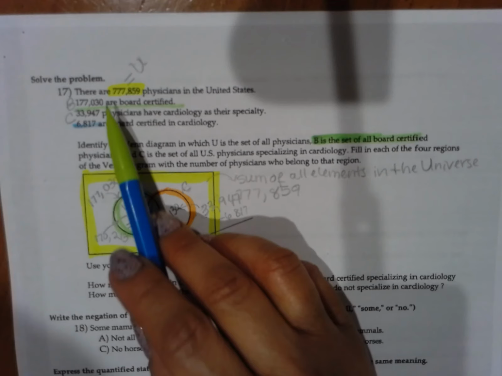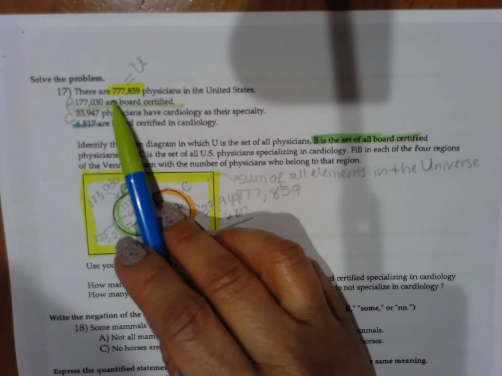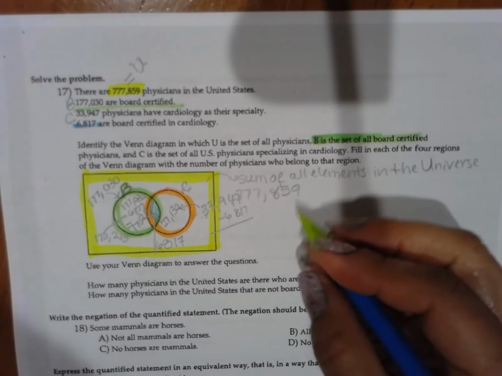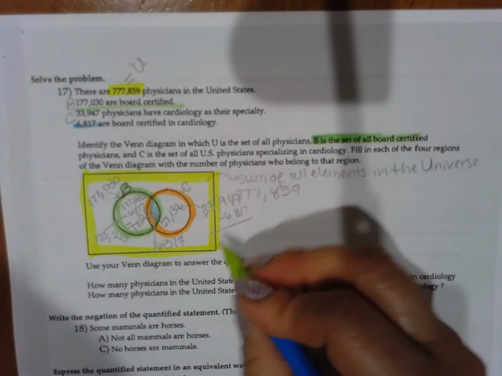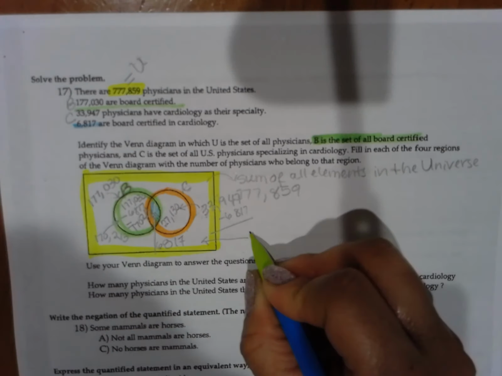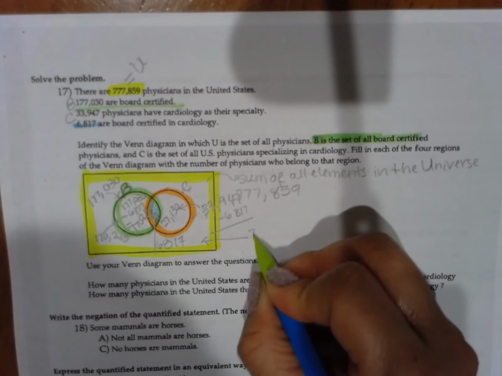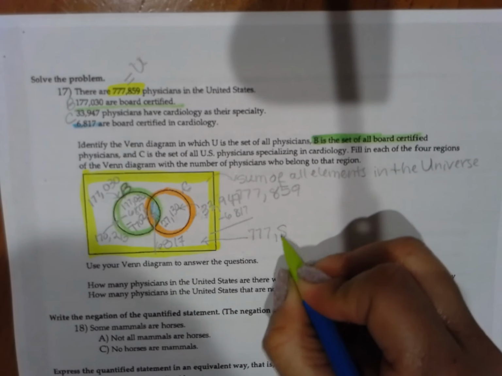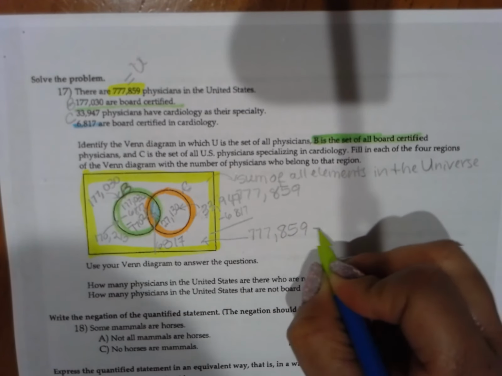So in order to find out what is outside of the circles in the Venn diagram, but still inside the box, we're going to have to subtract all the numbers that we have.